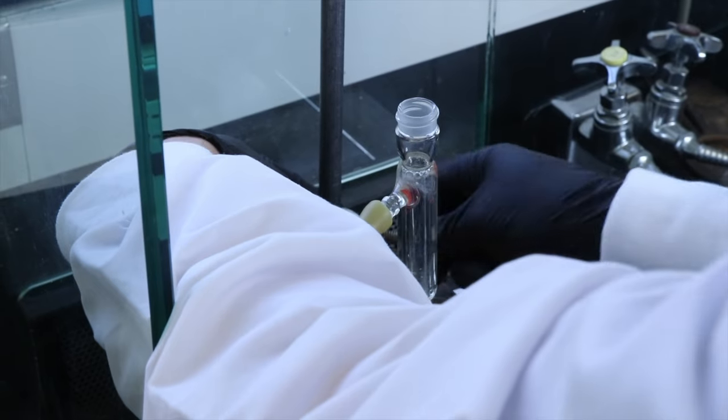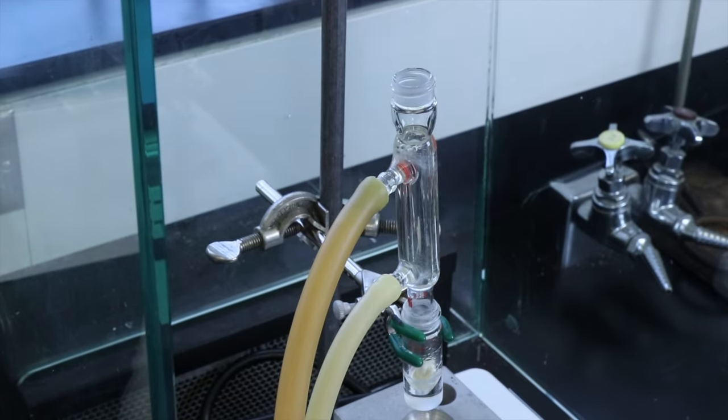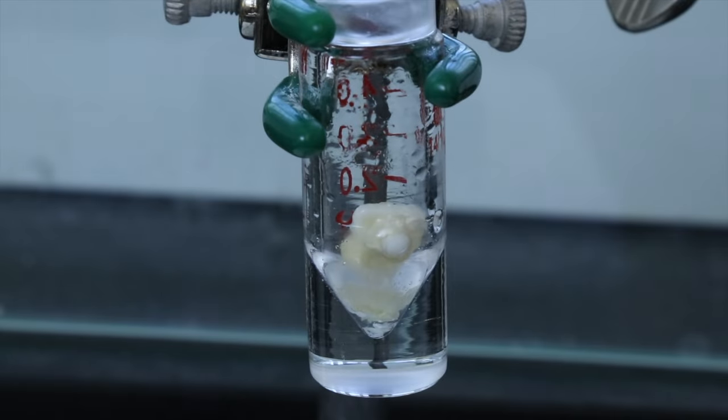Once the hour has passed, I'll lift everything off of the heat so the conical vial can cool. And here you can see the alcohol product gathering on the spin vane, and the acid product is going to be dissolved in the aqueous solution.